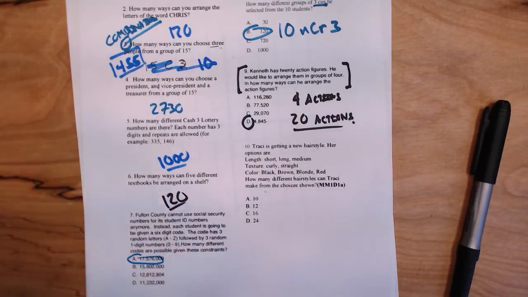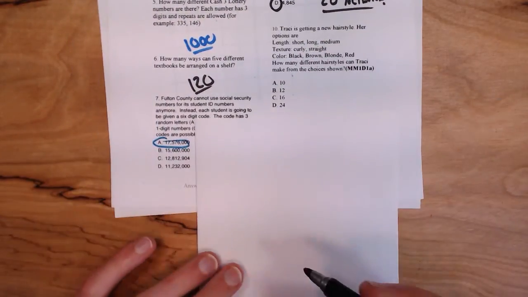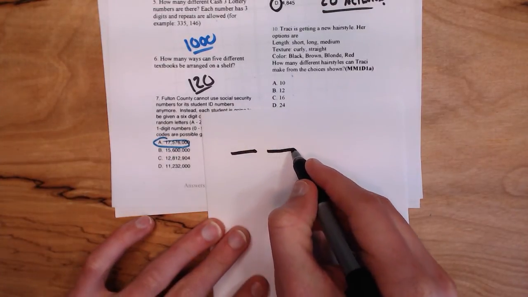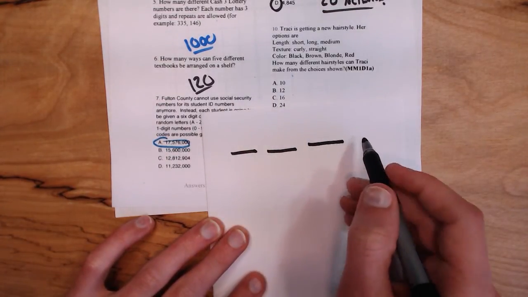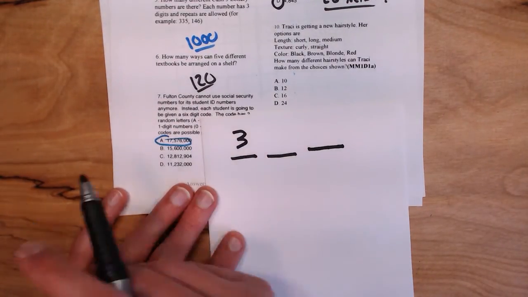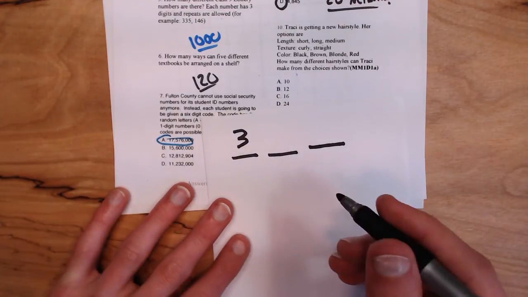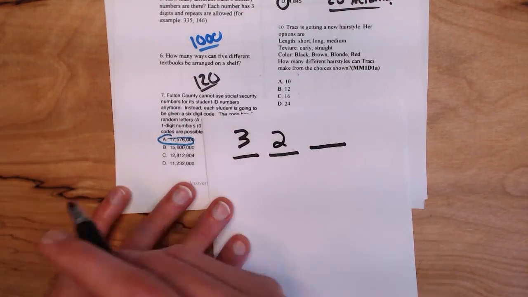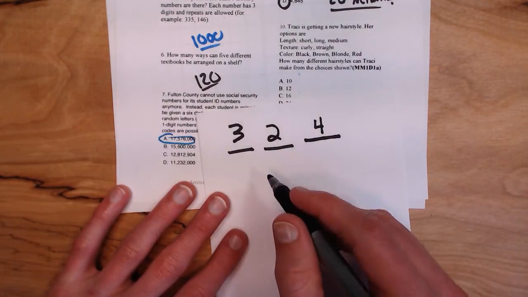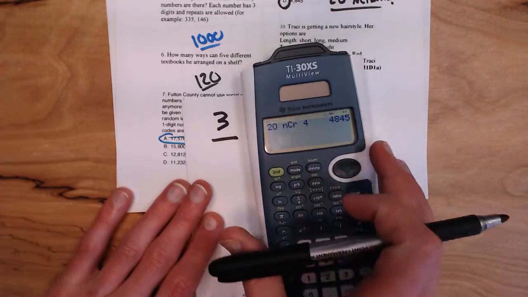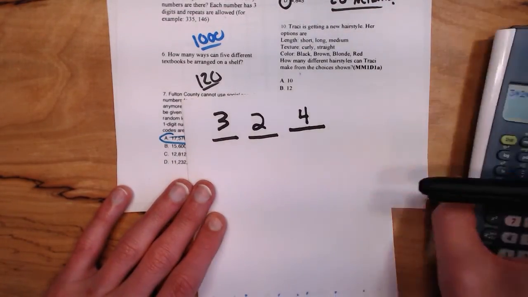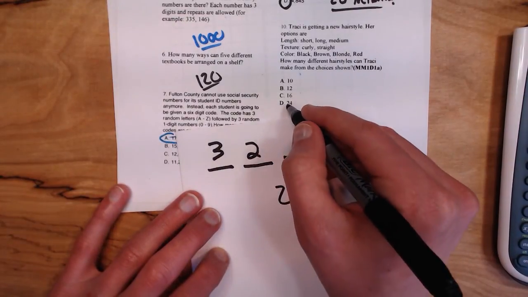Okay, so this is the same story as before. We're going to want to draw a slot for each of the options. So length gets its own slot, texture gets its own slot, and color gets its own slot. How many different options for length are there? There are 3. How many different options for texture are there? There are 2. And how many options for color do we have? 4. Okay, so we're going to do 3 times 2 times 4, which I think is 24, maybe. Let's see. Yeah, so 24 different options. So that is answer choice D.